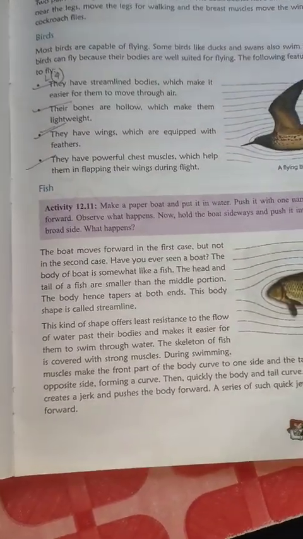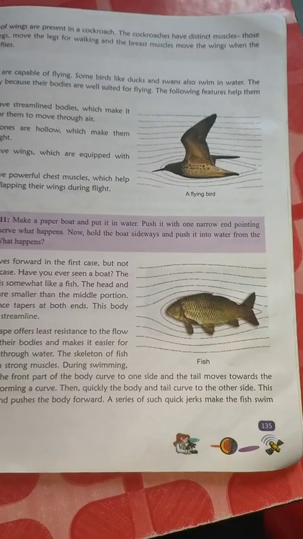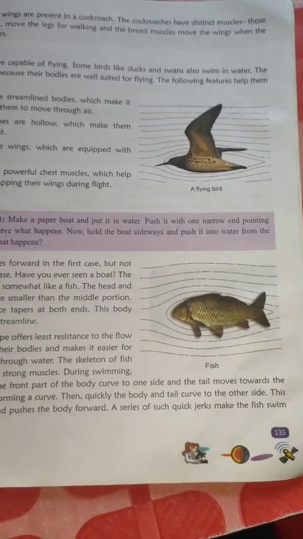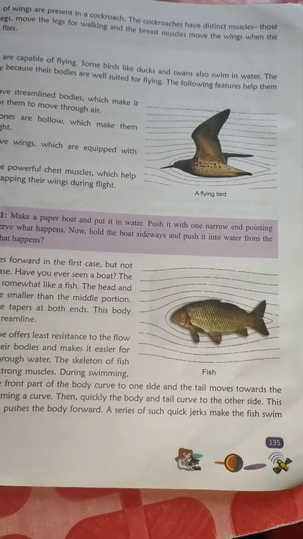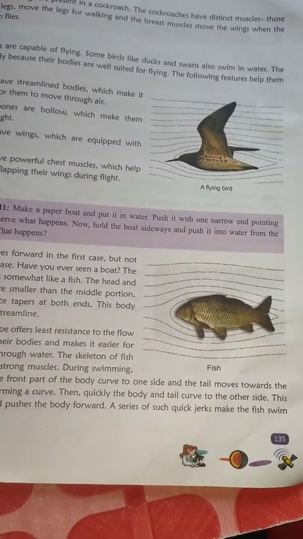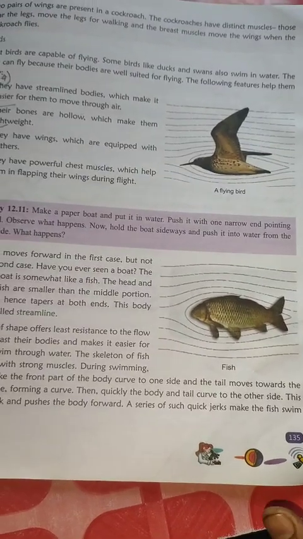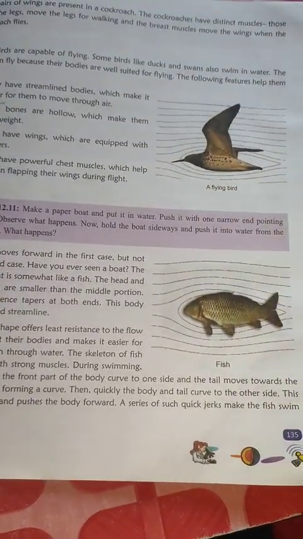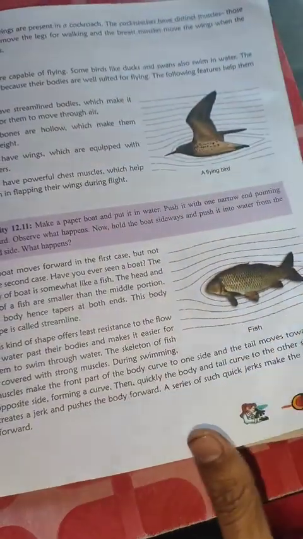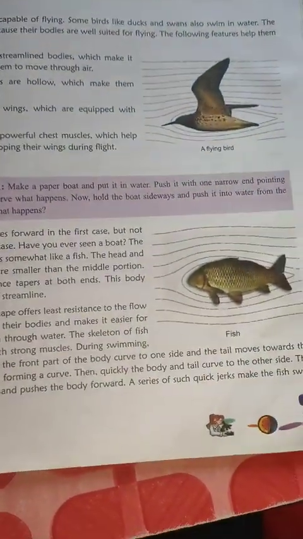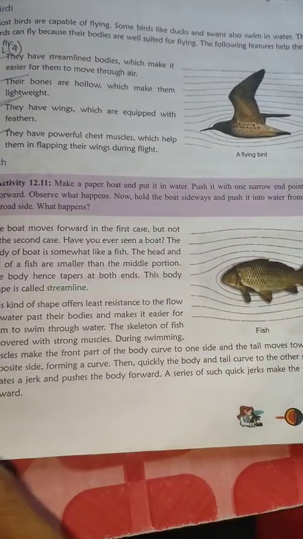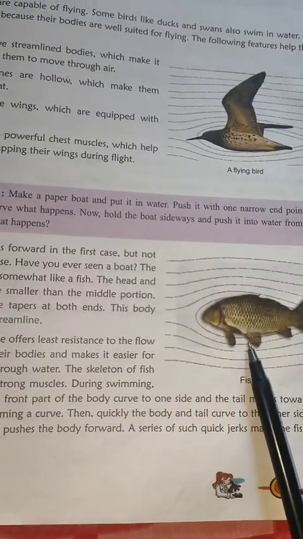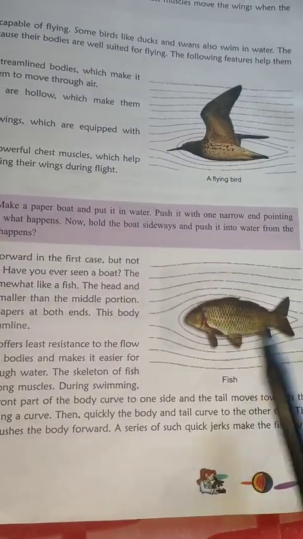The next is fish. Fish have a streamlined body. One thing you have to understand is what streamlined means: a shape that is narrow at the front and broad at the back. This type of shape is called streamlined. Birds and fish both have a streamlined shape. In fish there are fins and tails also, which help them to swim and change direction.